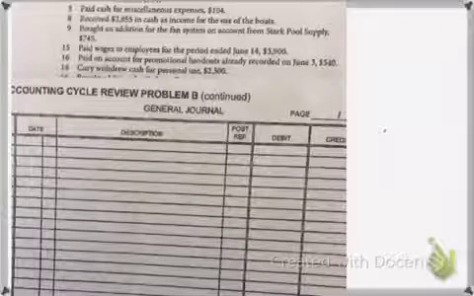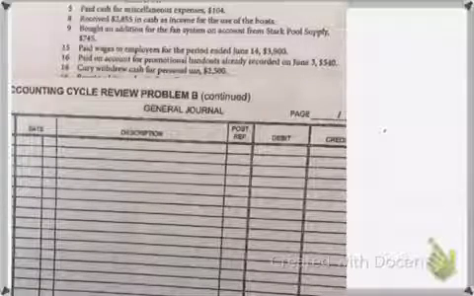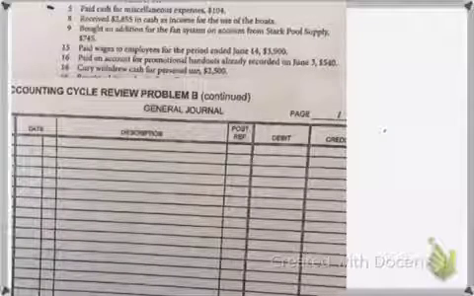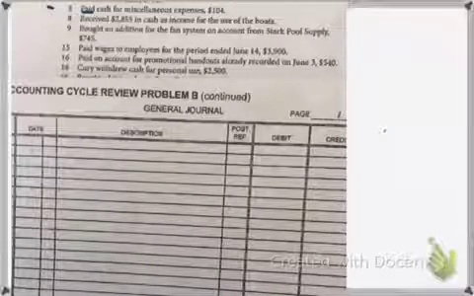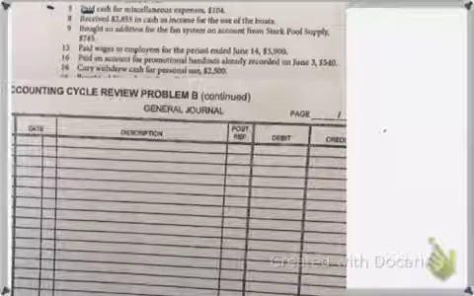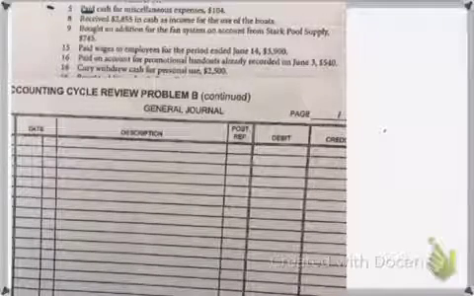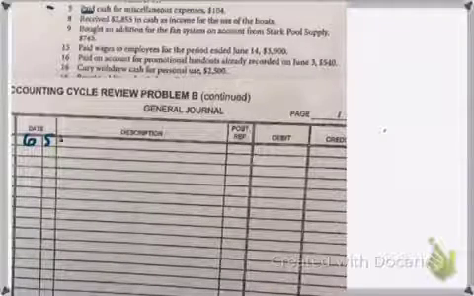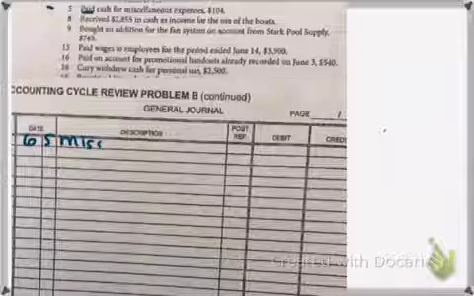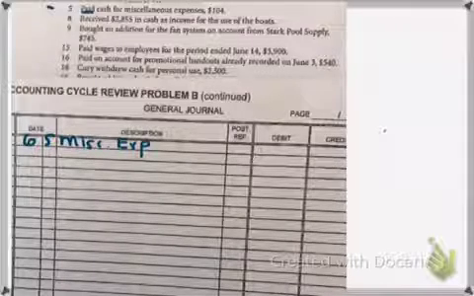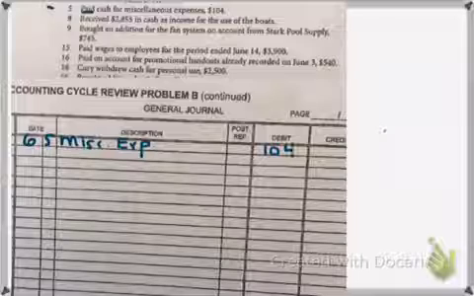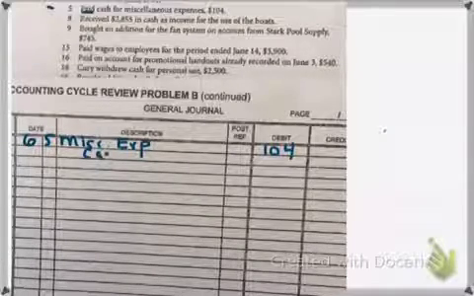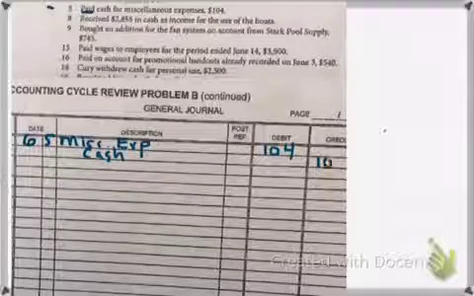The next set that I want to look at, we paid cash for miscellaneous expenses, 104. So again, you see the key word there is the word paid. So that means that cash is going to be going down, so it is going to be on the bottom. And we paid miscellaneous expenses, and that is for June 5th. So we would have miscellaneous expenses for $104. And then we would have cash as our credit for $104.